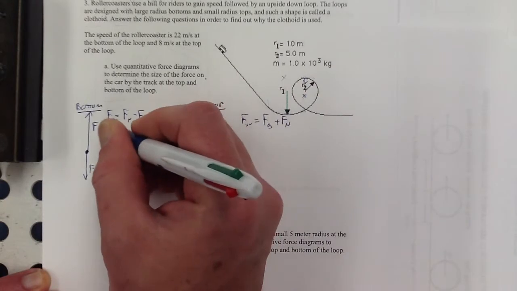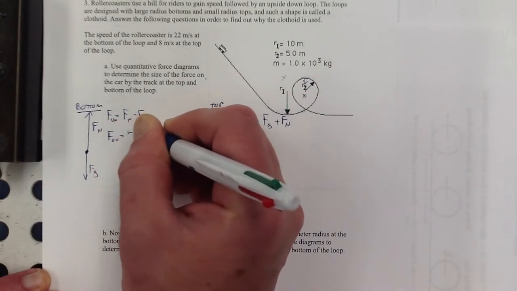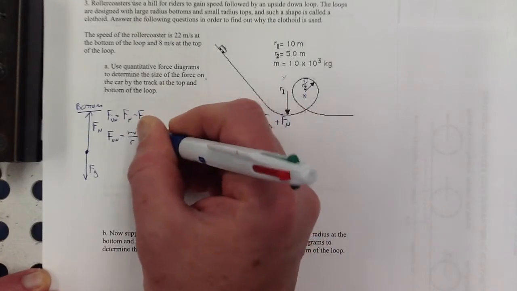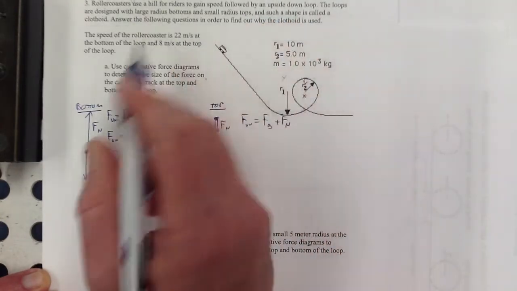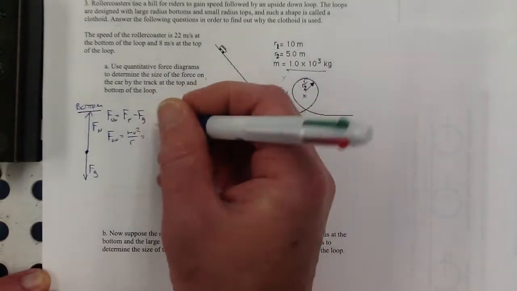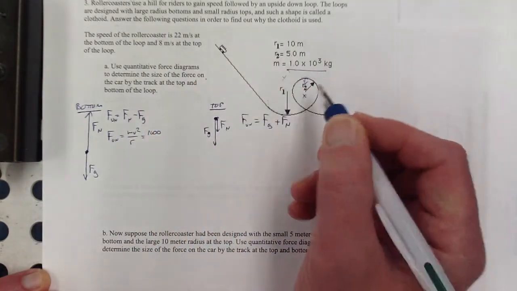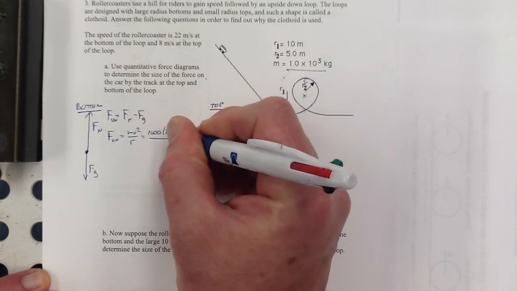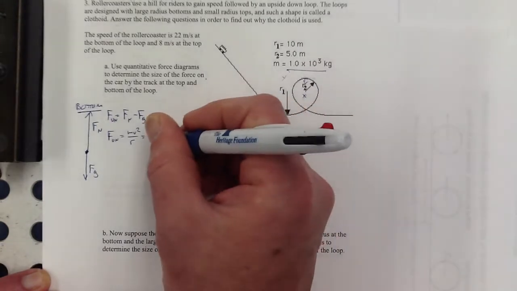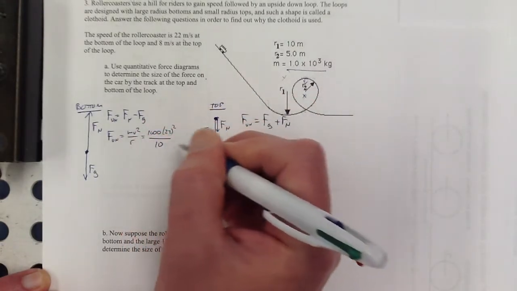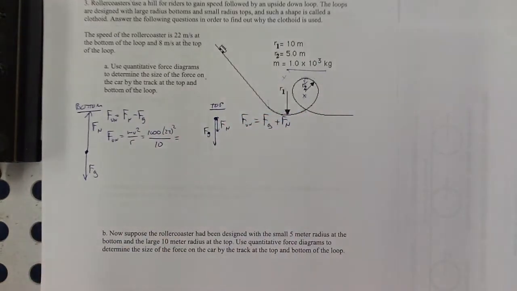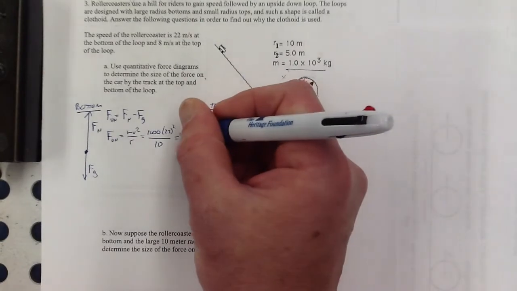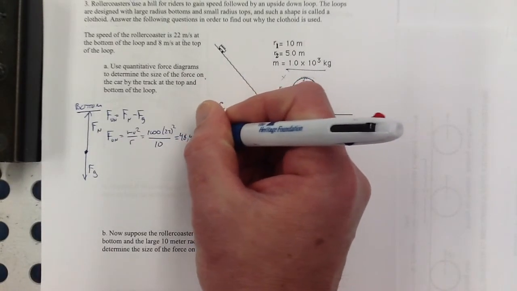All right. Let's figure out what the mv squared over r is for each of these. The mass is 1,000. And for this one at the bottom, we're going 22 meters per second, and the radius is 10. That's 48,400 newtons.